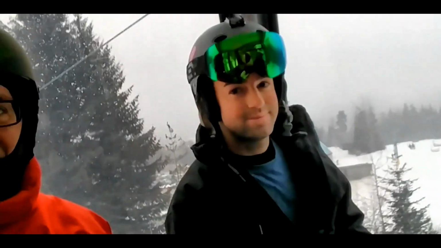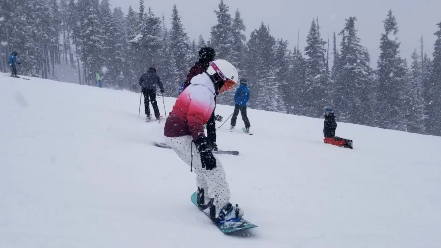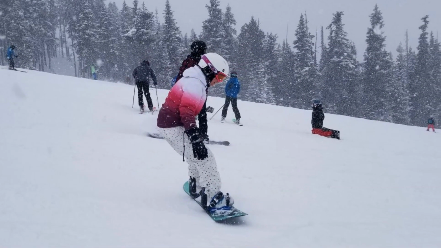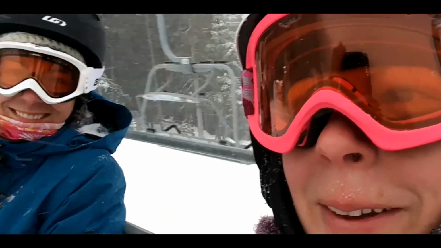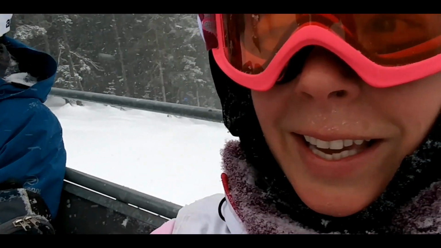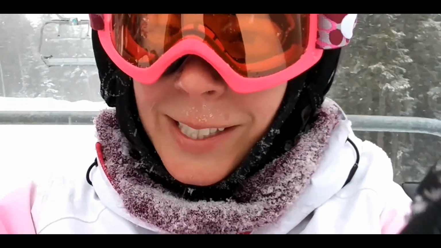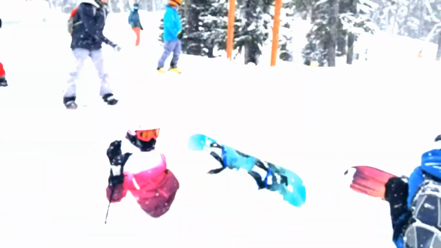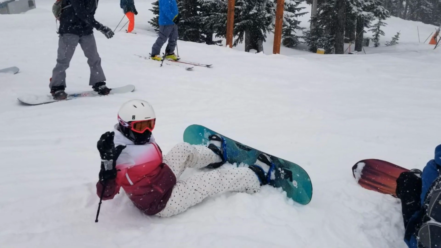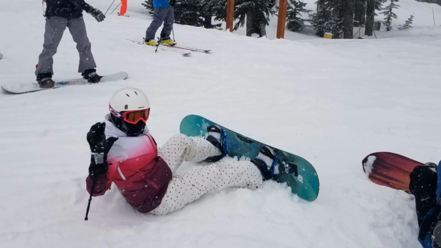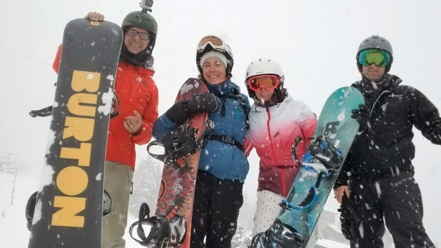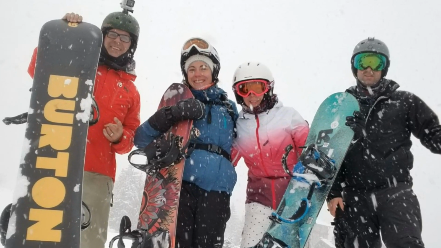Hi everybody, we are at Whistler. Black Gold. I'm here with Colleen and we're on the ski lift up to the top of Whistler. So I've spent an hour so far. I'm still not super great, but I'm having a good time. Hope you're having a good time too. Bye.